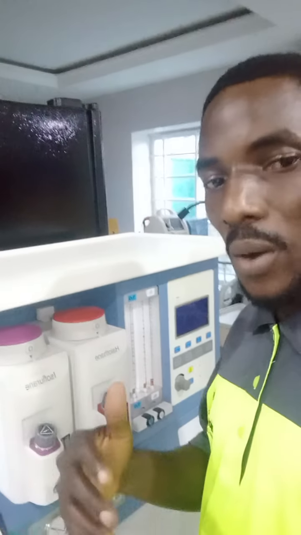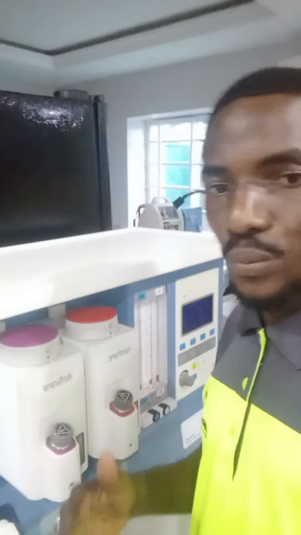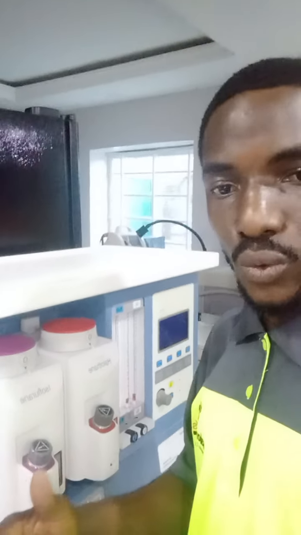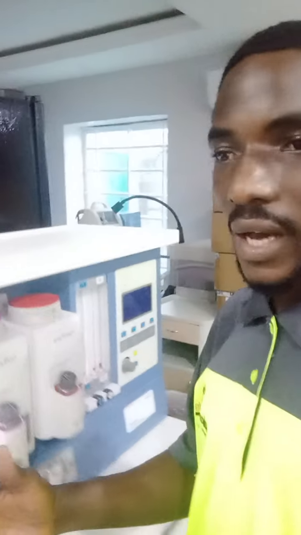They learn their crafts to treat patients. So it's the duty of biomedical engineers to educate and train them on how best to properly use this equipment, in order not to cause any hazards to their patients in the course of treatment.